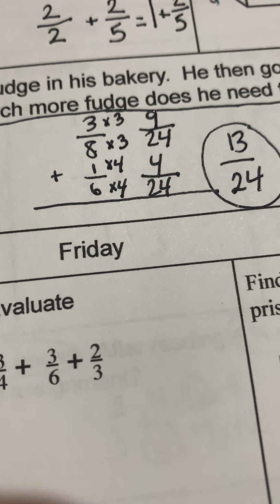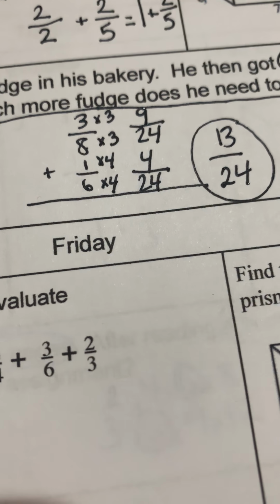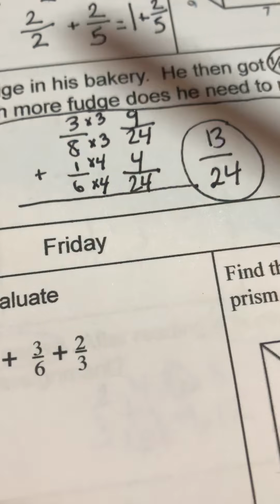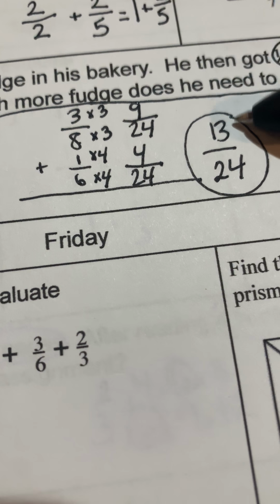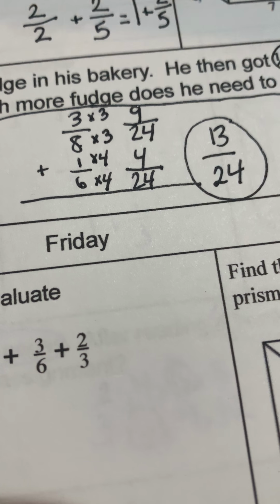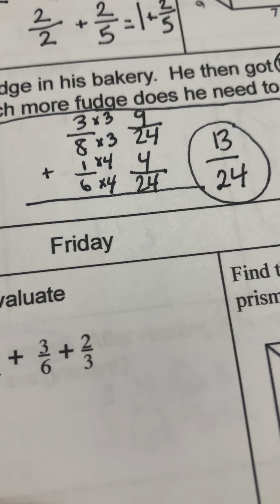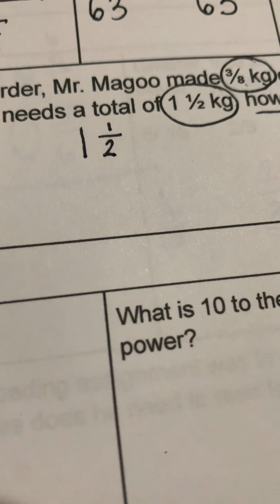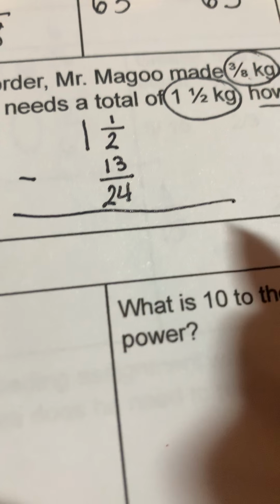We're not done yet, though, because he needs 1.5 kilograms in total, and they have 13 over 24. So we need to figure out how much more does he need to make. So go ahead and subtract 1 and 1/2 minus 13 over 24.